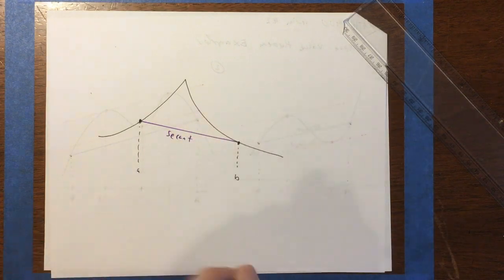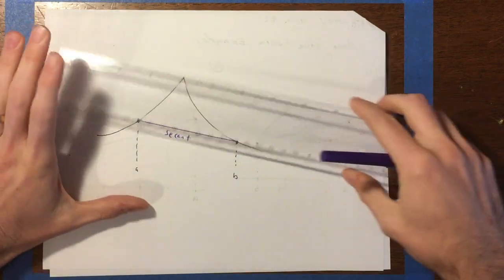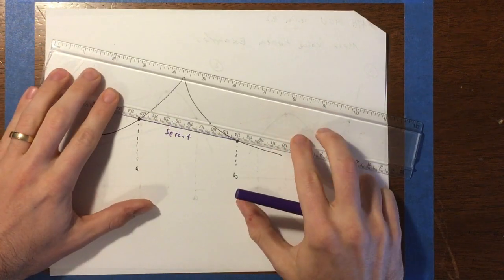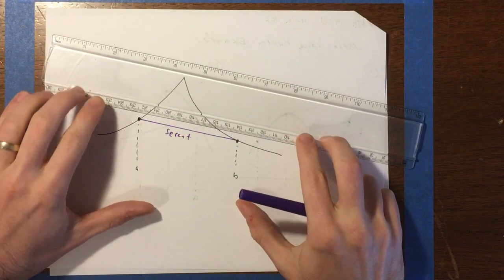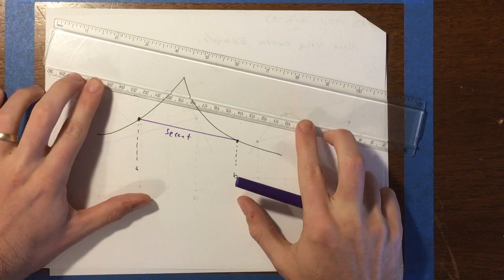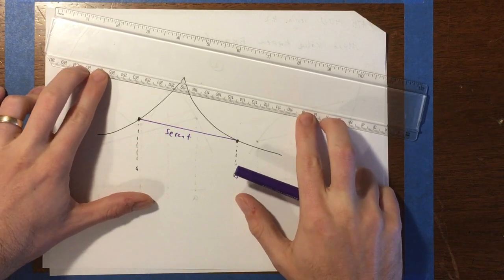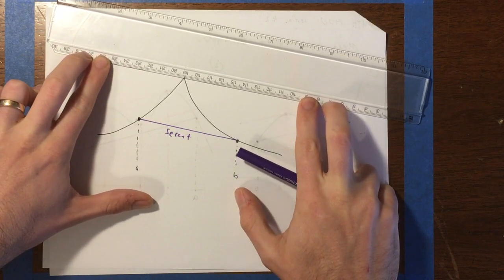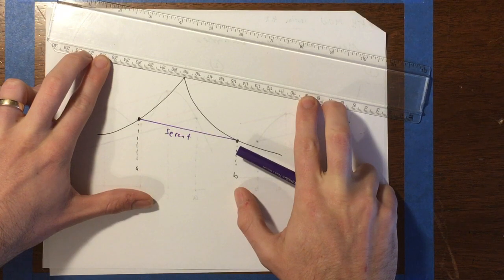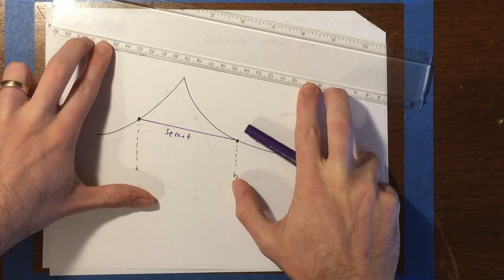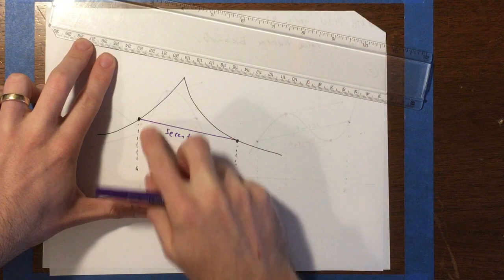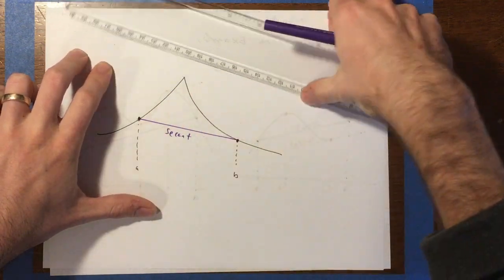But now, with this example, if I start going like this, I'm not tangent, not tangent, not tangent. Am I ever going to be tangent? No, because at that point right there, it's undefined, and then that's it. It's gone. There's no more function.